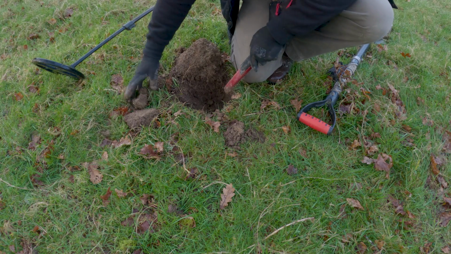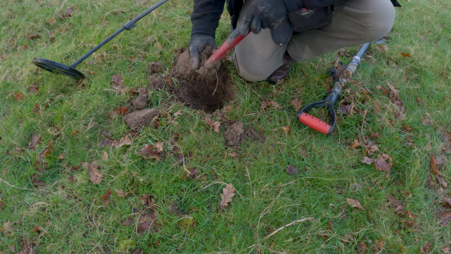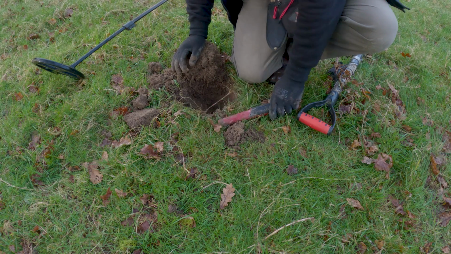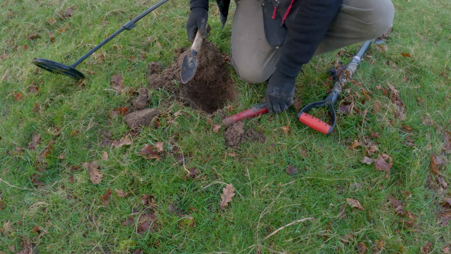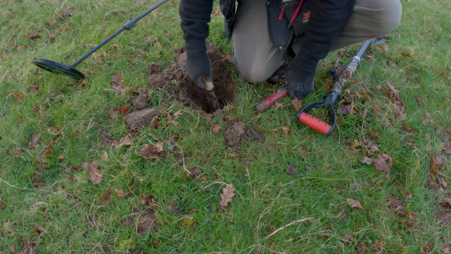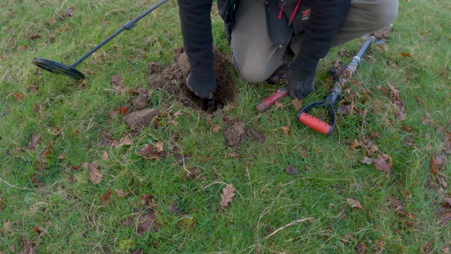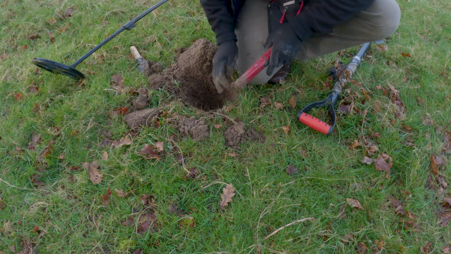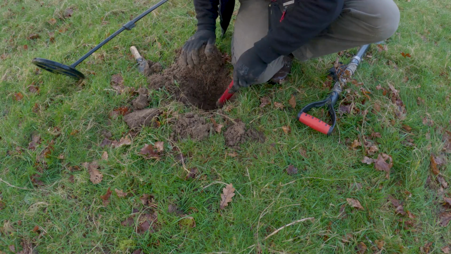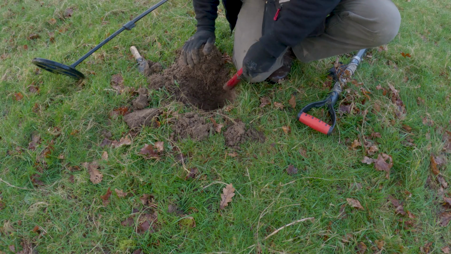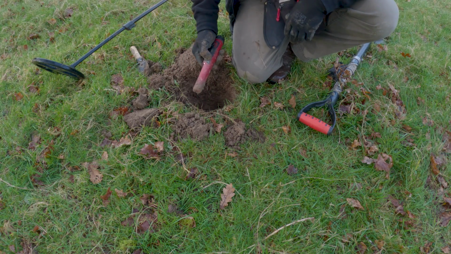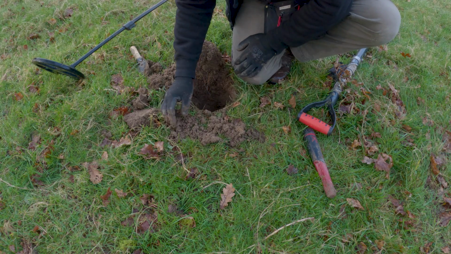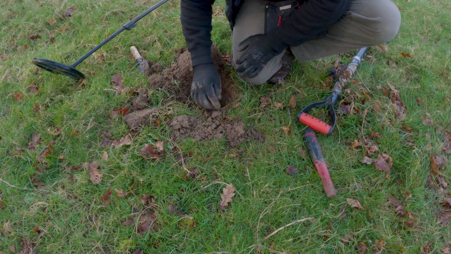So at the bottom of the hole. Wow, this is a deep one. So I'm probably, I don't know, probe down 9 inches. Just sounded so loud, didn't it? Can't see anything in there, can you?